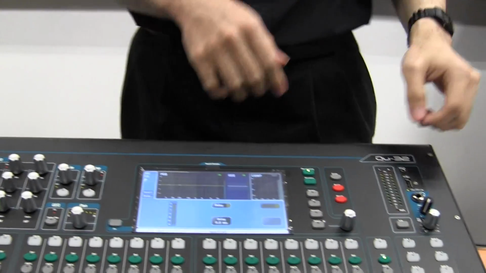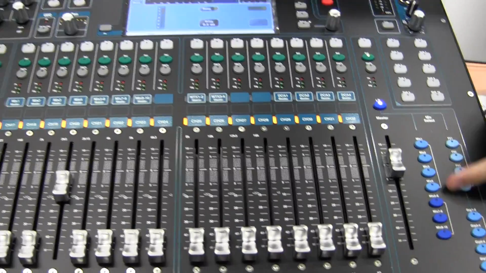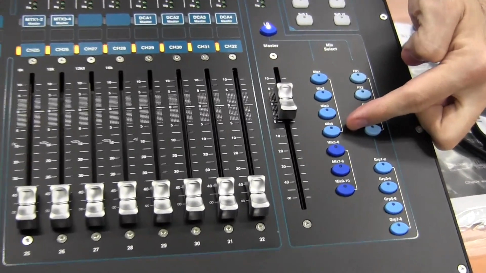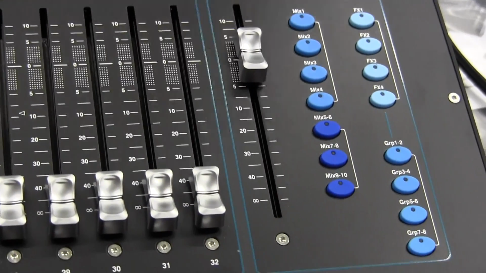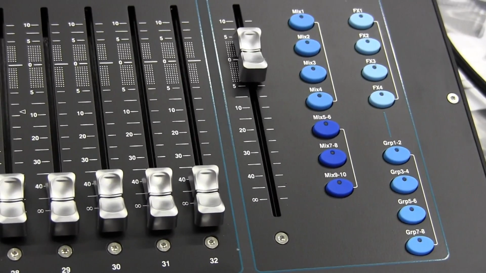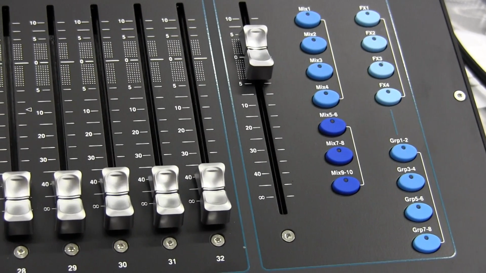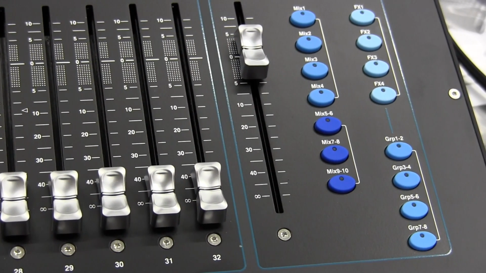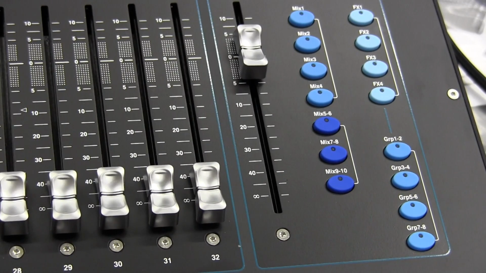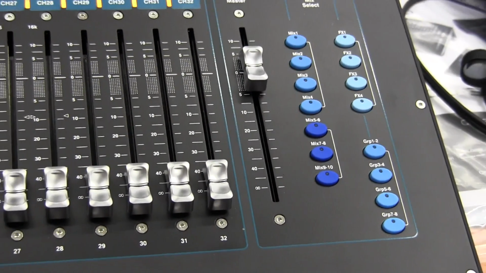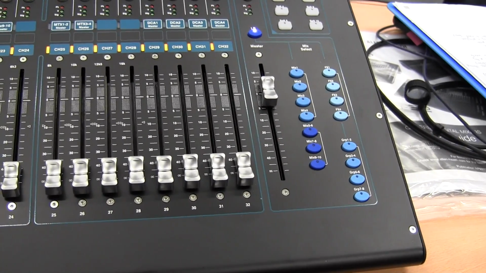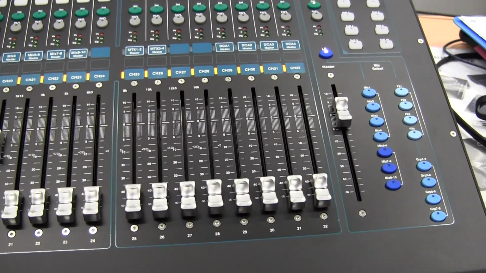So on this mixer, you can see down here you have mix 1 to 4, and then you have 6 paired auxes. The reason they are paired is that they can be stereo, and stereo is for in-ear monitors, which I think you guys don't use too much. If you need more than 4 auxes, you just use the pan controller. So this mixer has up to 10 auxes.